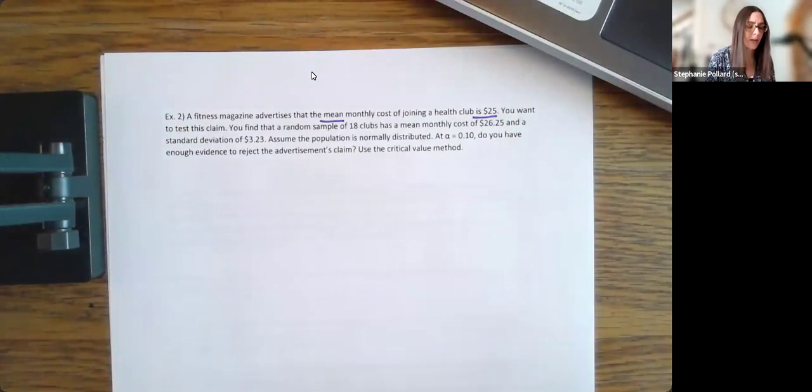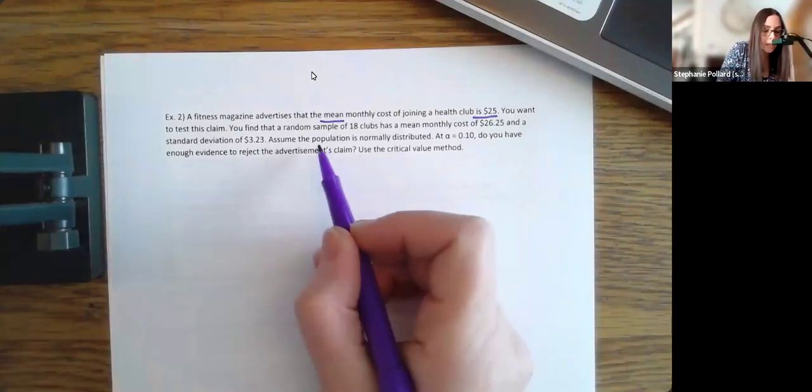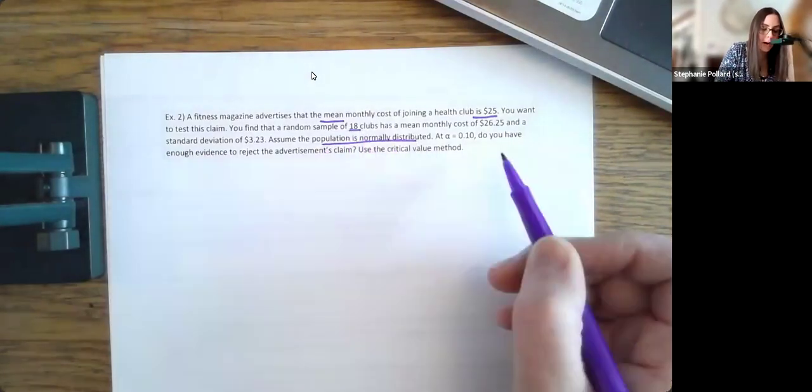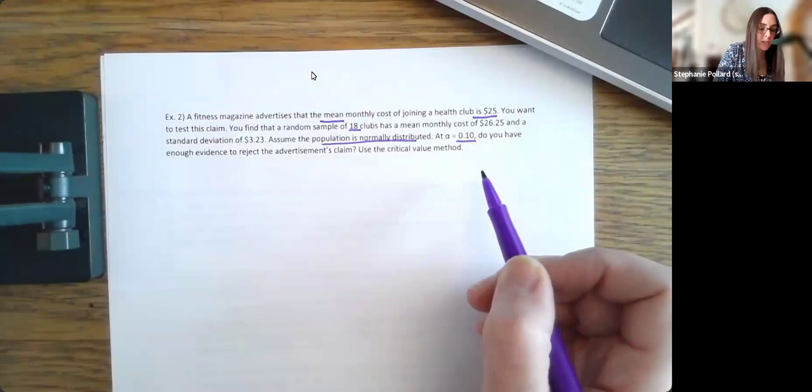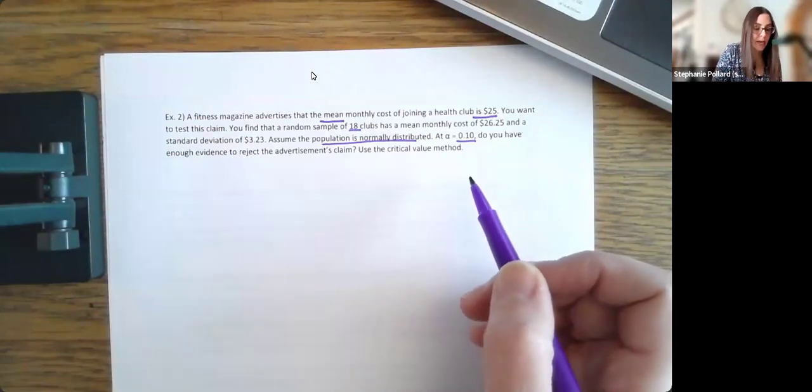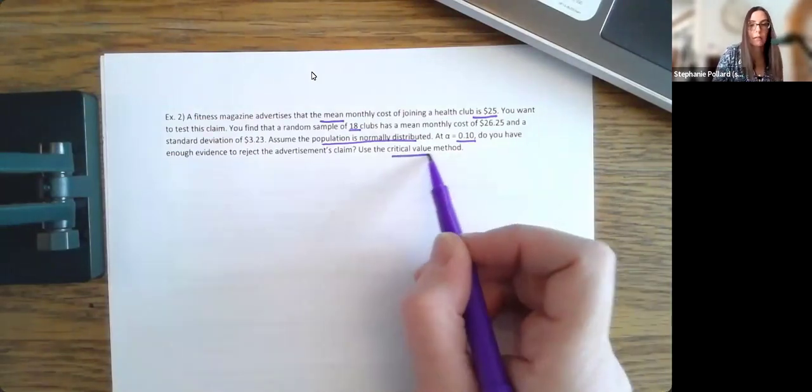You find a random sample of 18 clubs that has a mean monthly cost of $26.25 and a standard deviation of $3.23. We're going to assume the population is normal. Our alpha is 0.10 here. And do we have enough evidence to reject the advertisement's claim? And we're going to use that critical value method.